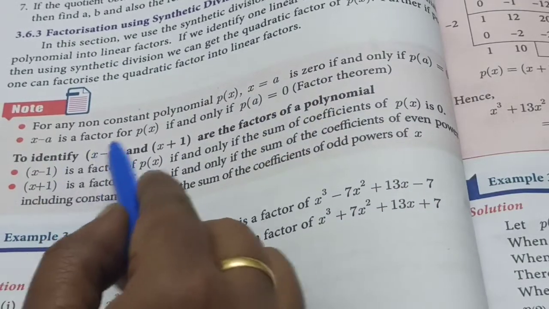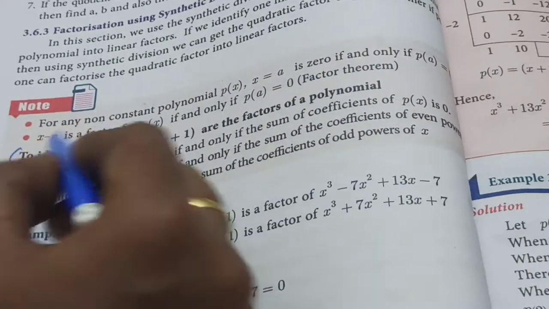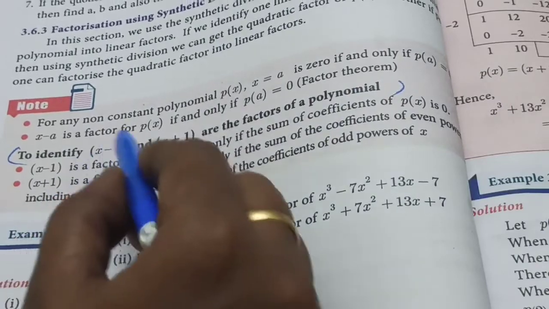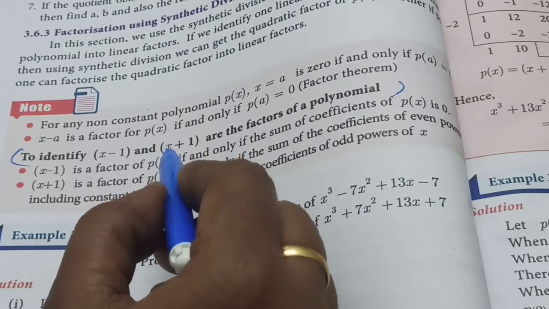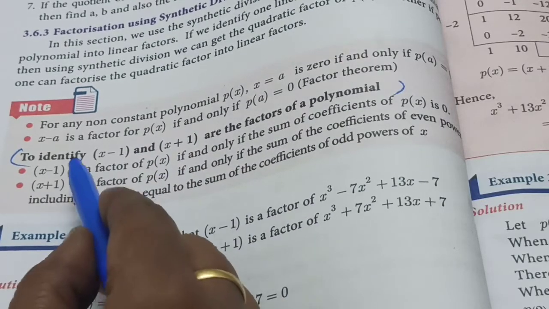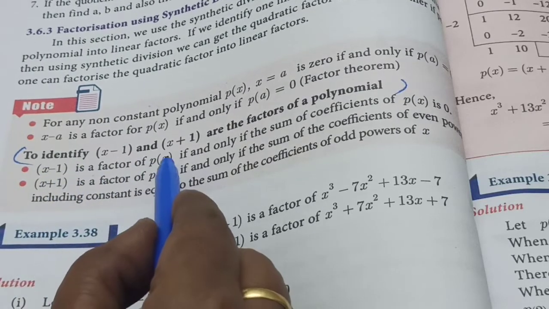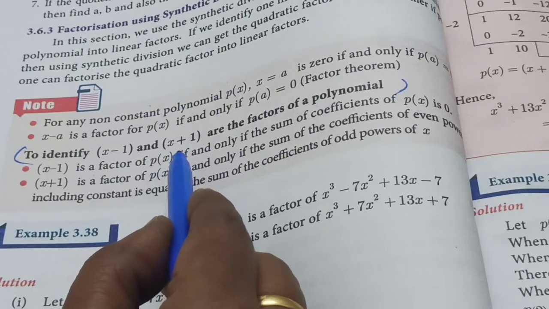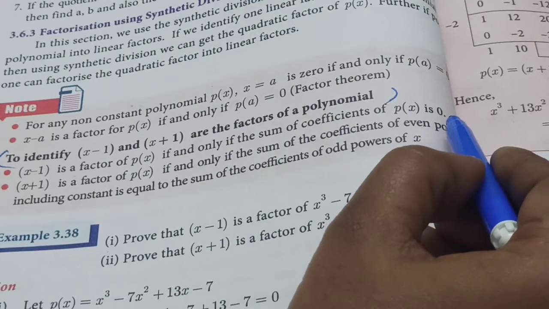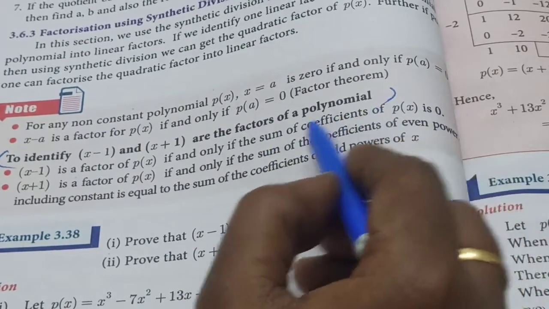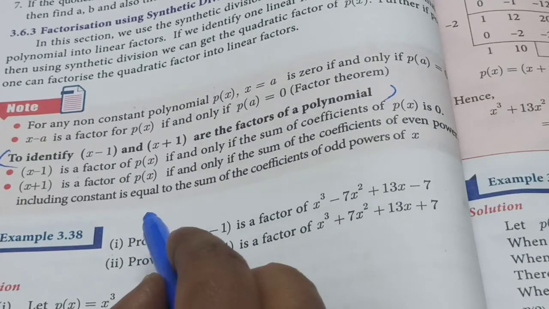Then, to identify whether x minus 1 and x plus 1 are factors of a polynomial, how can we identify? Is x minus 1 a factor or not? Two methods are given here. First, we check whether x minus 1 is a factor of p of x if and only if the sum of the coefficients of p of x is 0.